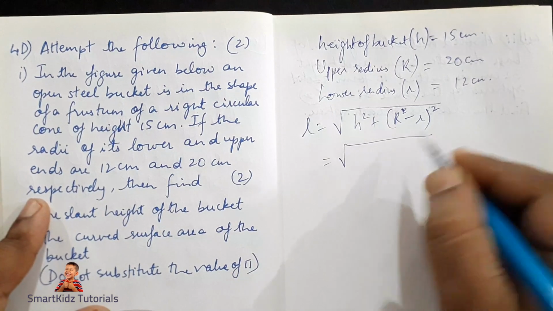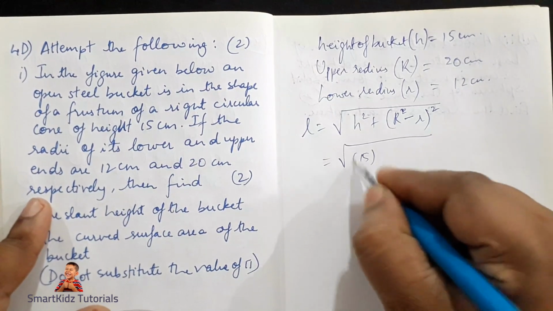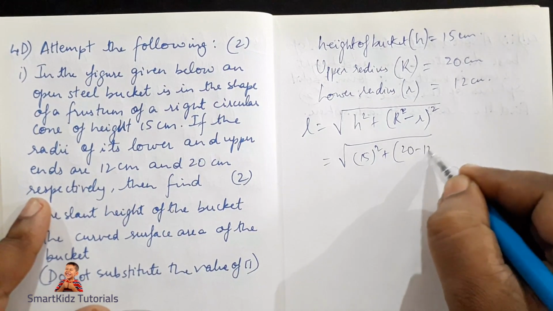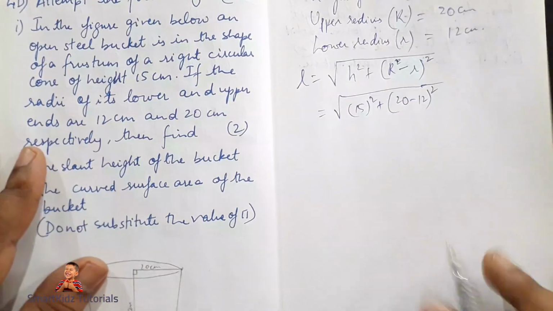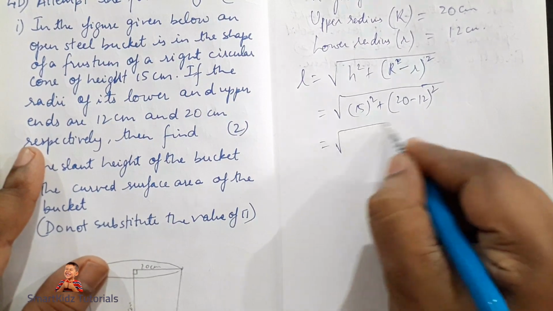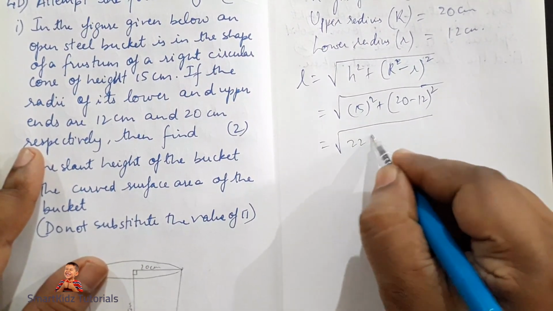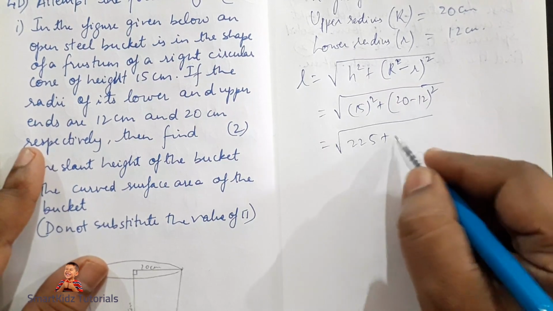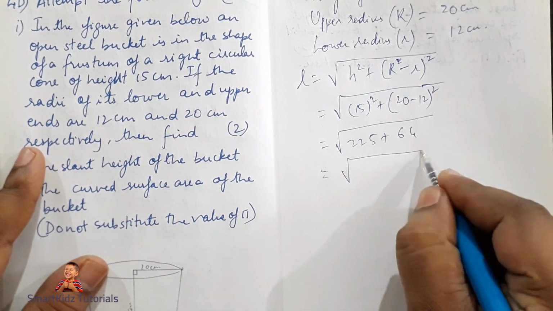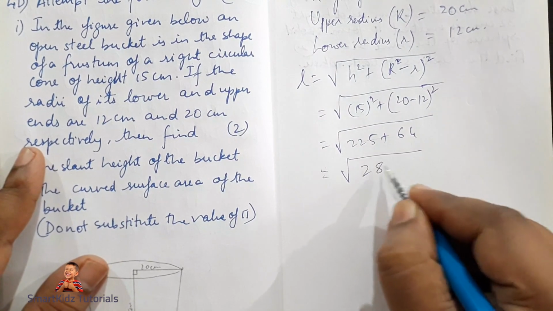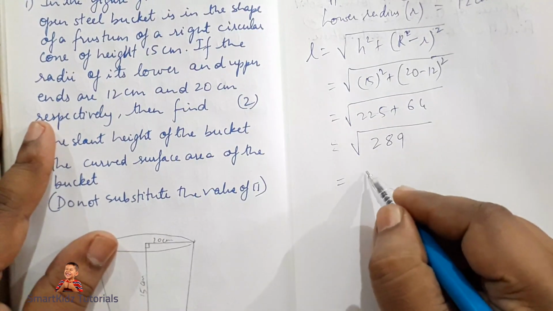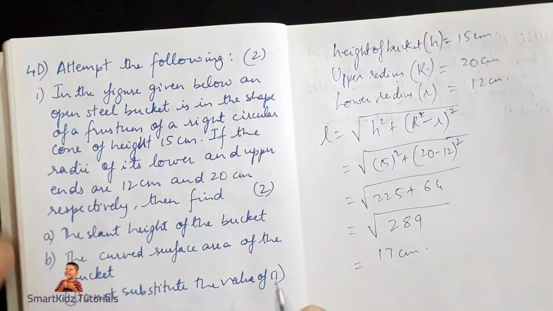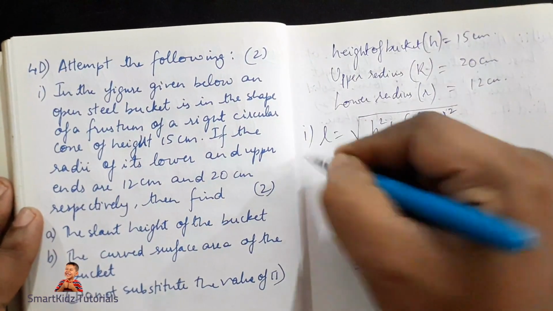That is equal to 15 whole square plus (20 minus 12) whole square, that would be 225 plus 8 whole square, which is 64. When you add these up, we get the square root of 289, and the square root of 289 is 17 centimeters. So we find the first part and mark this as 1.